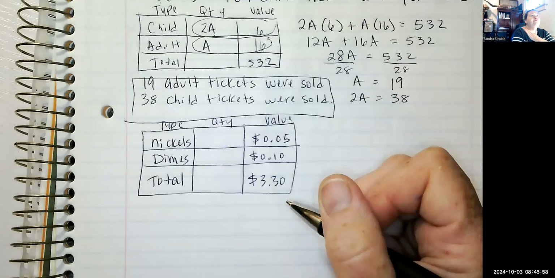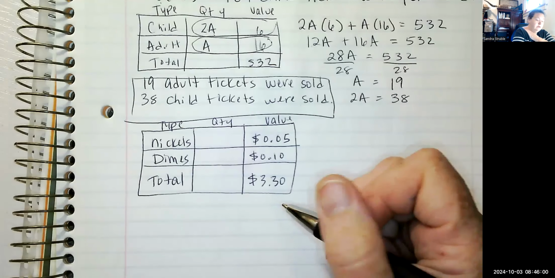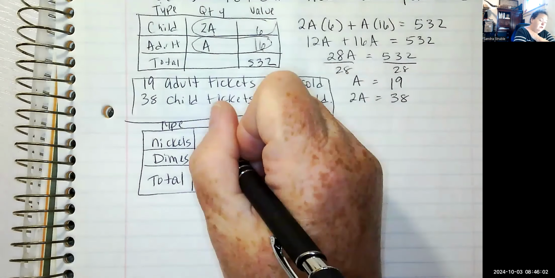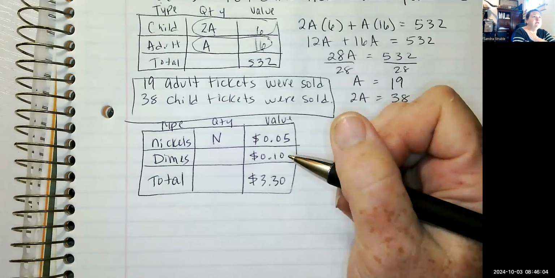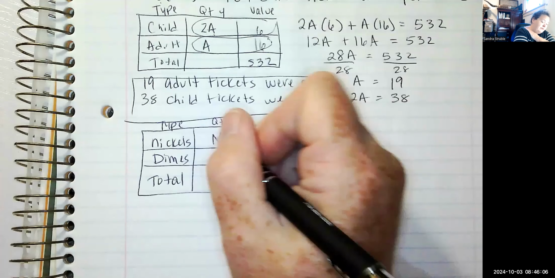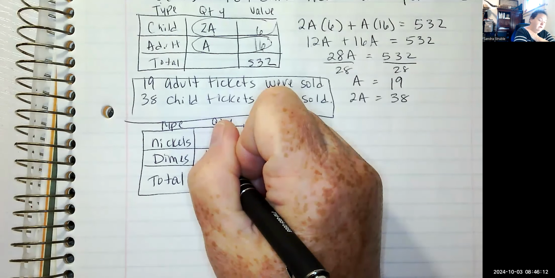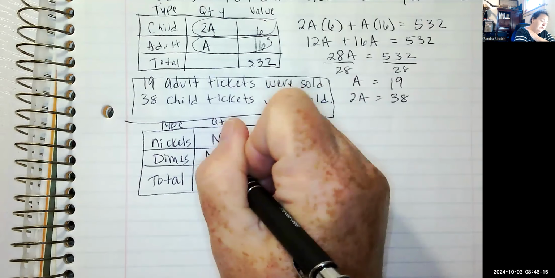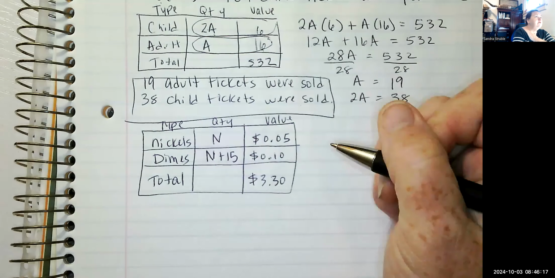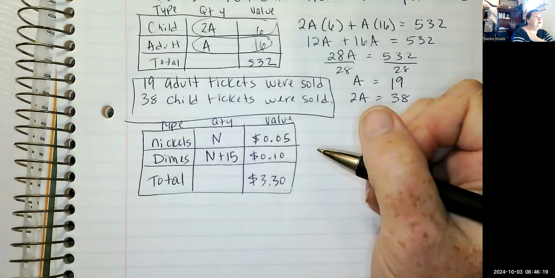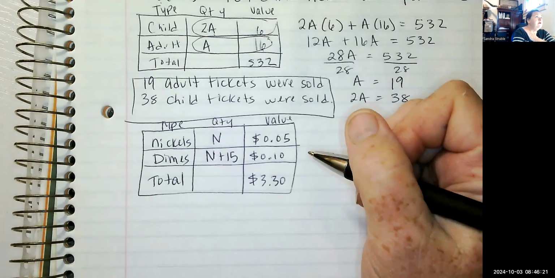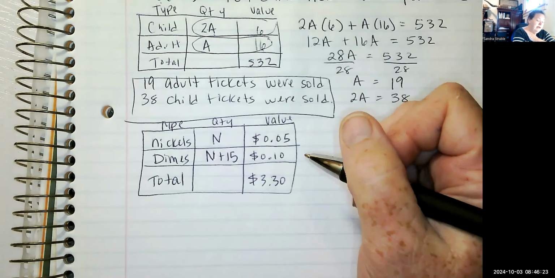There are 15 more dimes than nickels. So Mikhail has nickels, but they have 15 more. 15 more means we're going to add 15. So nickels plus 15. 15 more dimes than nickels. Yes. All right. How many nickels does Mikhail have?